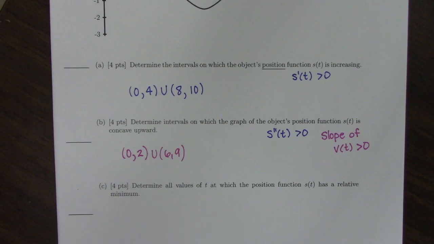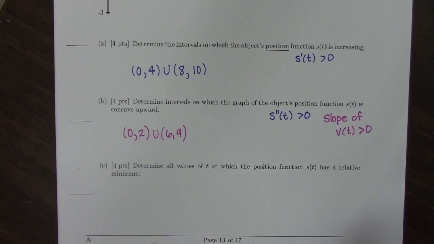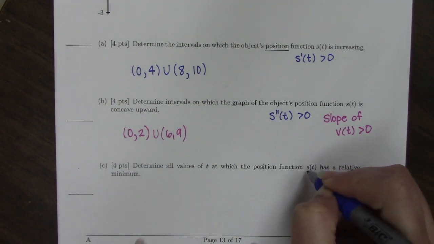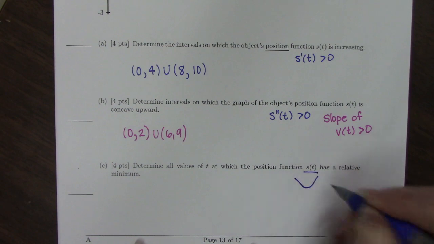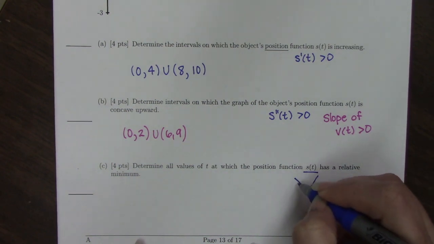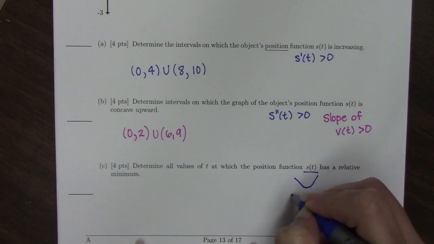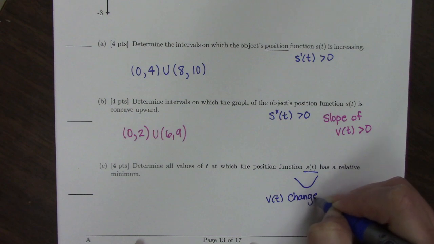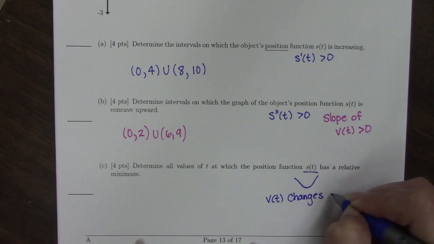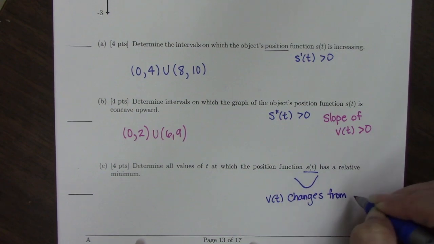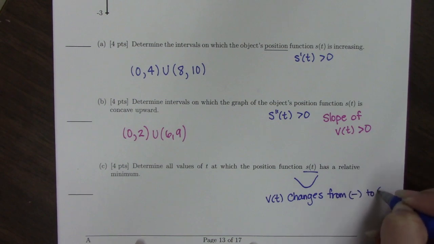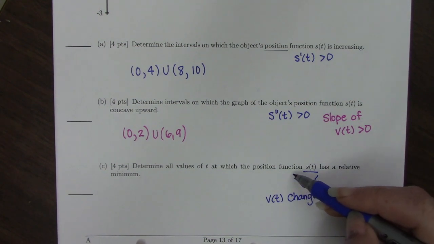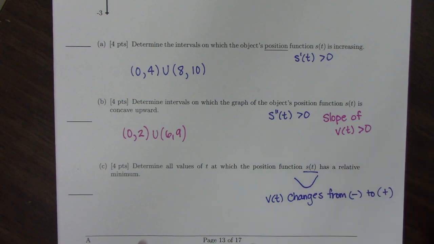It says determine the values at which the position function has a relative minimum. So we know that a relative minimum occurs whenever s of t goes from decreasing to increasing. So we want to look for where v of t, which would be the derivative of this, changes from negative to positive, so that the original function is decreasing and then increasing.